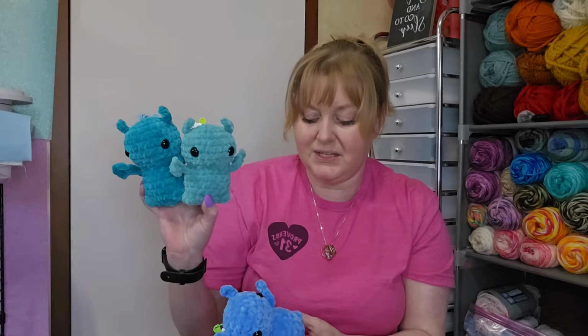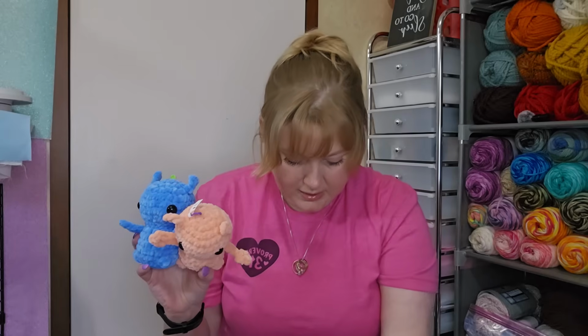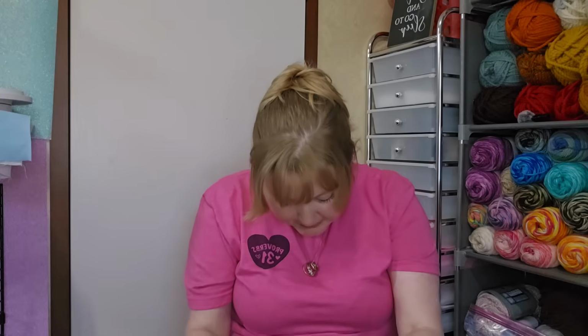So I got the light teal and the dark teal. I got the blue, the orange, and the light blue. So I actually didn't do any in pink. I thought I did. I guess I didn't. I thought I did one in pink. Yes, I did. So I have 5 aliens going to market. I have those listed for $10 a piece, or $8 a piece.